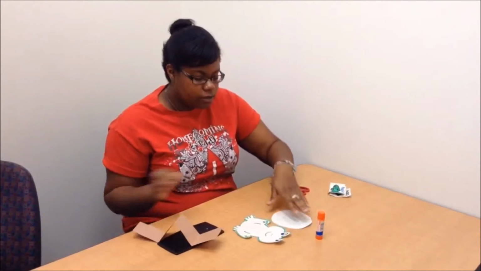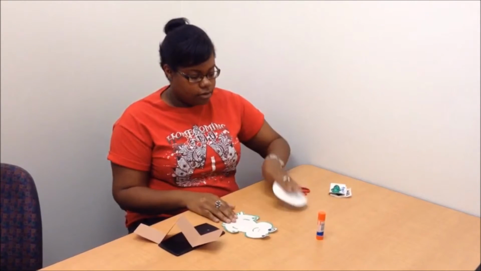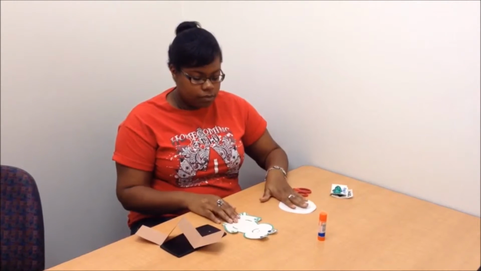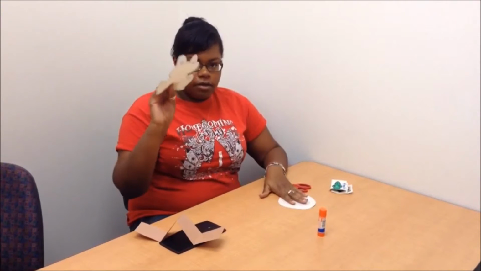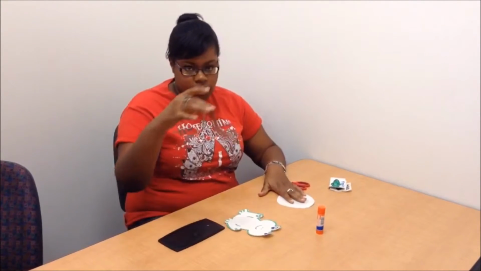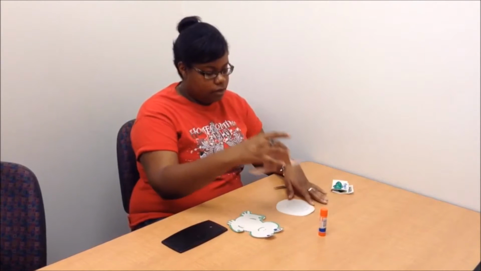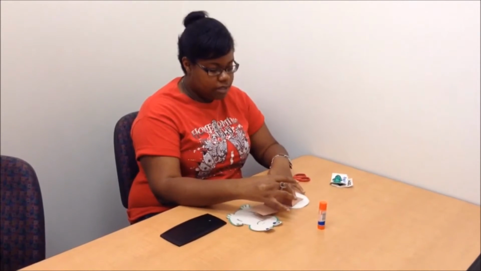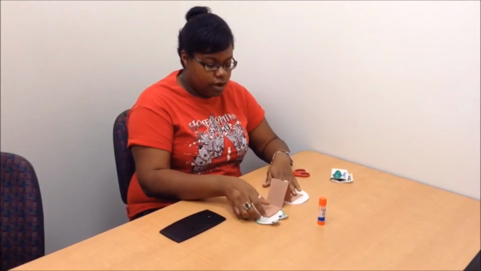Now that our paper is folded, we're going to take our egg and place it face down on the table. And our frog, we're going to place it face up. And take our strip of paper, and we're going to sit one side on the egg and one side on the frog.